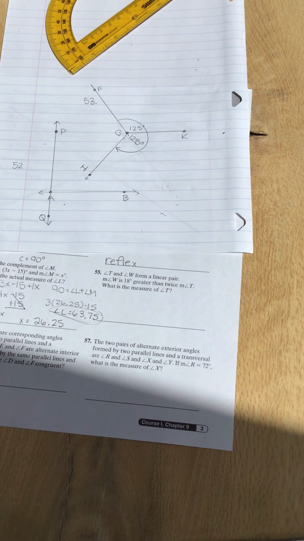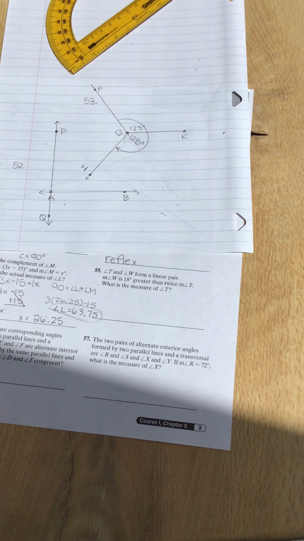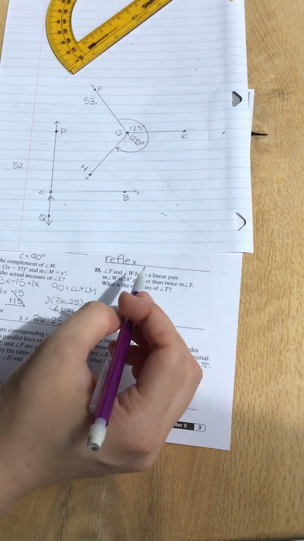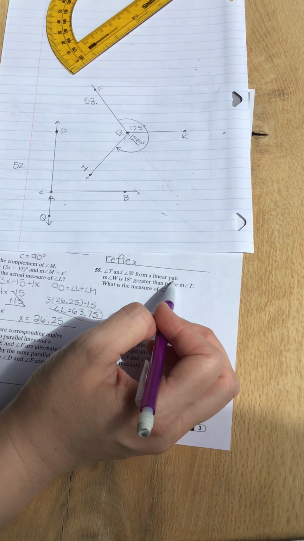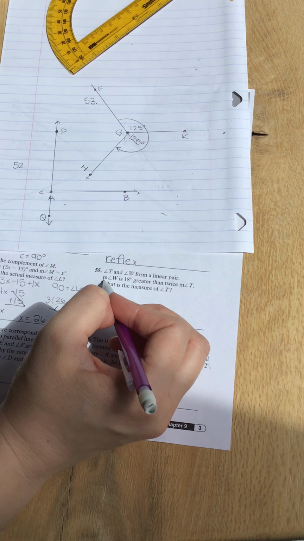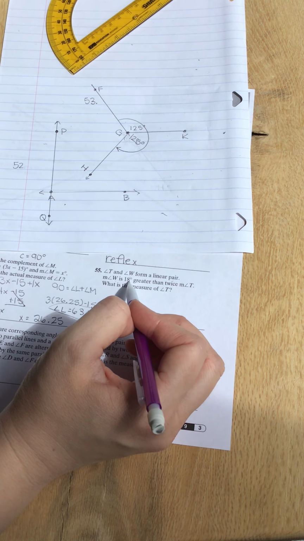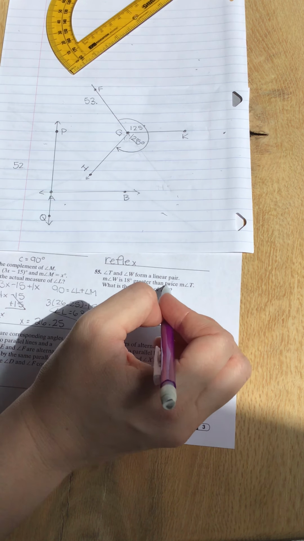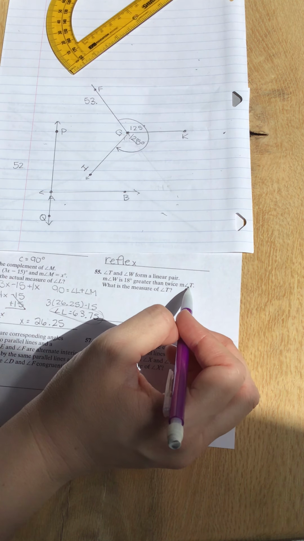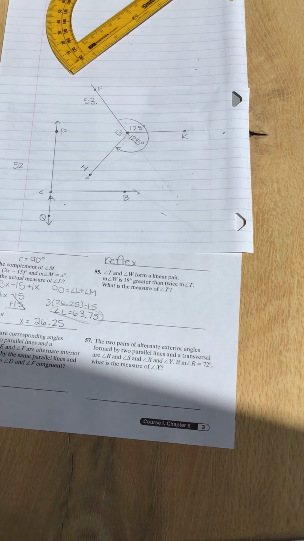All right, last but not least. Oh my gosh, not last but not least. Okay, we've got 3 more. Man, this is a long video. Sorry, guys. Angle T and angle W form a linear pair. Angle W is 18 degrees greater than twice angle T. What is the measure of angle T?